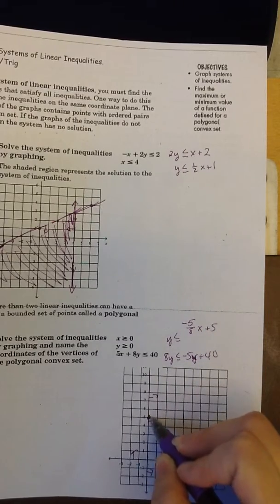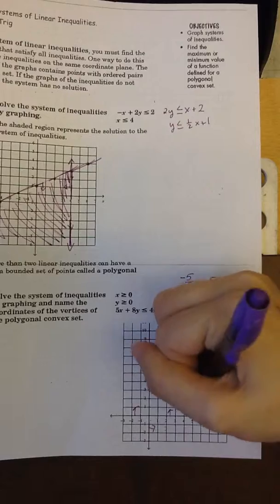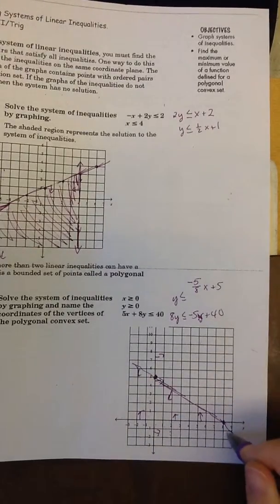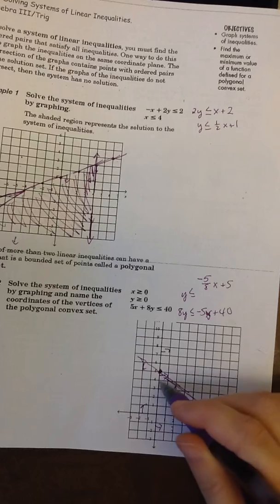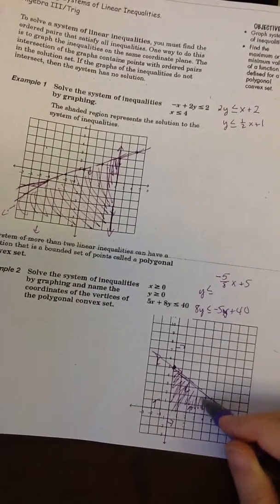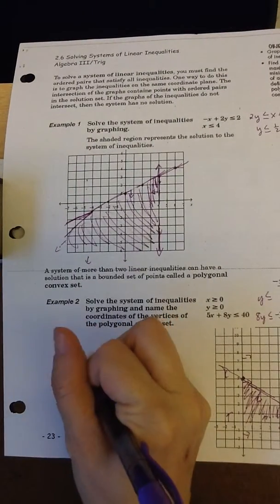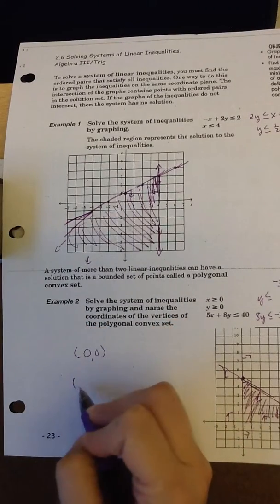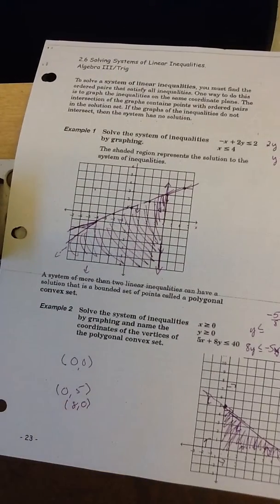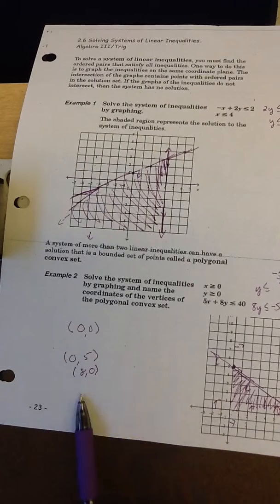So we'll do our 5, down 5 and over 8, puts it there. It's less than or equal to, so I'm making a solid line, and it's anything below that line. Now this technically continues on, but since I know I only want the regions that are right of this line and above this line, here's my shaded area. Just this triangle is my polygonal convex set. The vertices just means the corners, so I want the coordinates of my corners, and those are (0, 0), (0, 5), and (8, 0). And that's it. If it says name the coordinates of the vertices, you graph the shape, you find the points where the lines intersect, and you name the coordinates, and you're done.